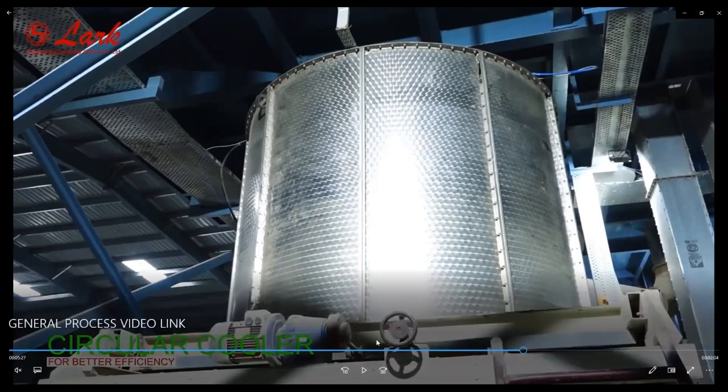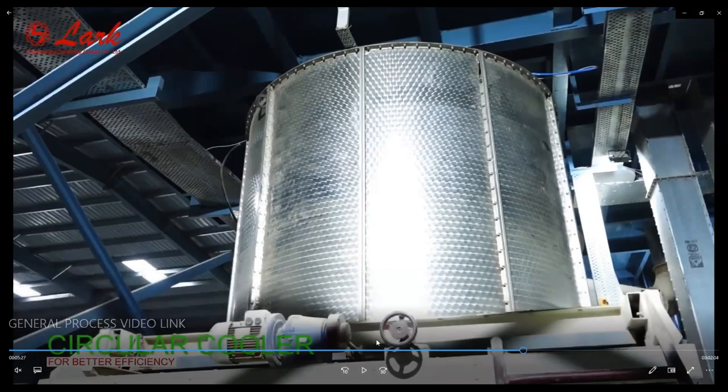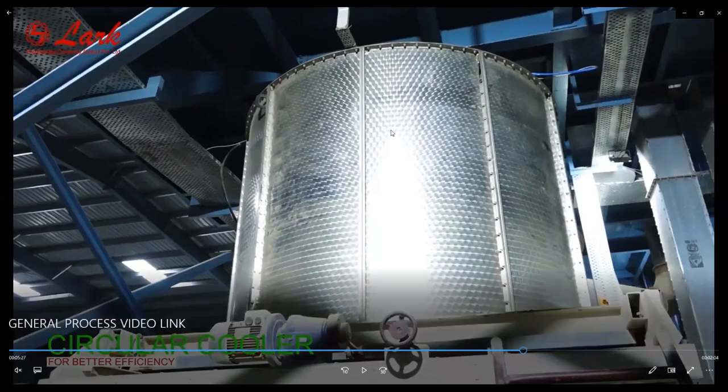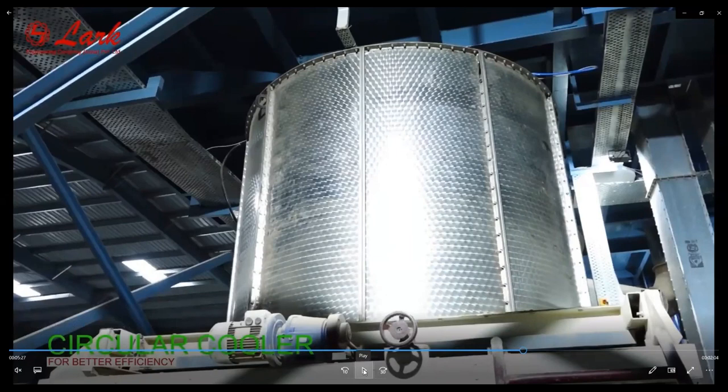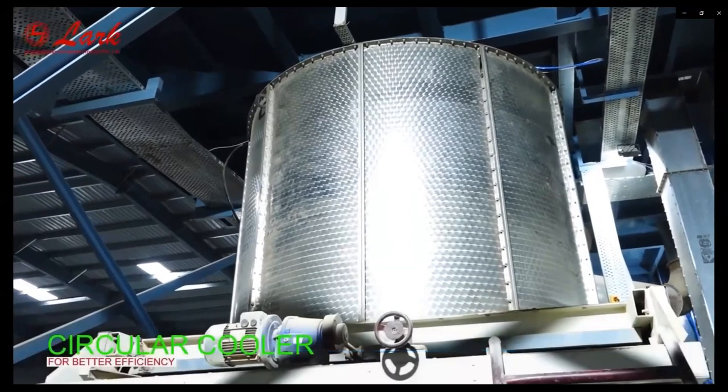So to increase the efficiency and to have a uniform level, we are supplying circular coolers in the field. Previously, 10 years back, we supplied rectangular coolers, then octagon coolers, and now we are working on circular coolers.